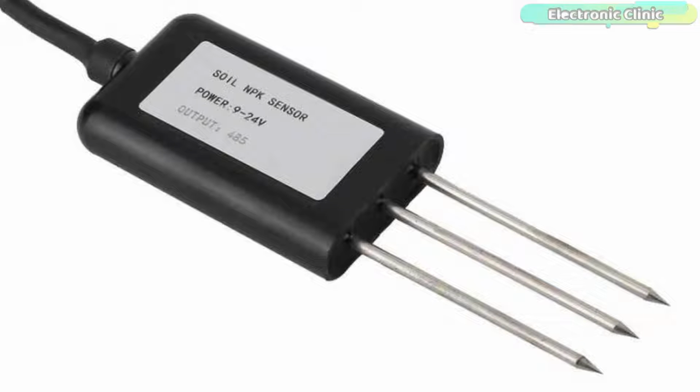The NPK sensor supports 2400, 4800 and 9600 baud rates, due to which it can be used with different microcontroller boards like 8051 family of microcontrollers, PIC microcontrollers, Arduino boards and so on. In this tutorial, I will use the soil NPK sensor with the Arduino board.